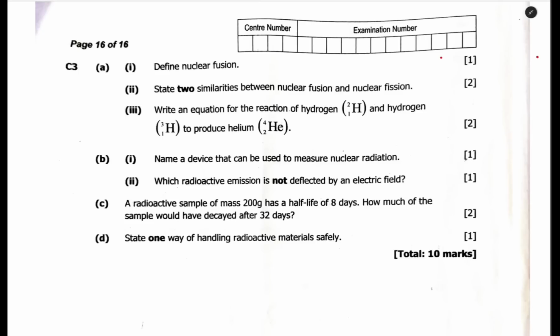Then for question 3, write an equation for the reaction of hydrogen and hydrogen to produce helium. So for this one, it is going to be 2, 1, H, so hydrogen this and hydrogen that, plus hydrogen.